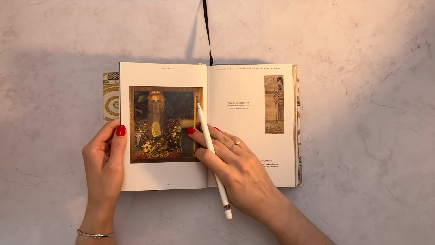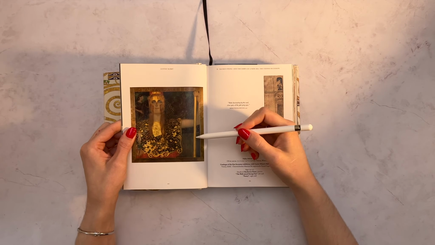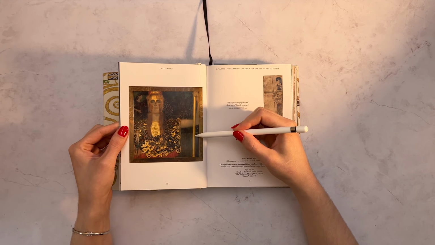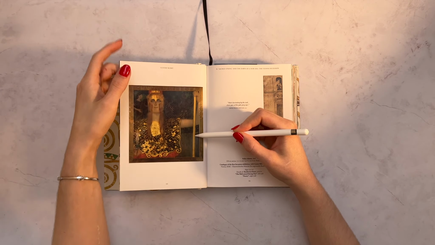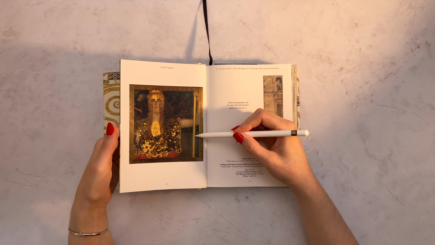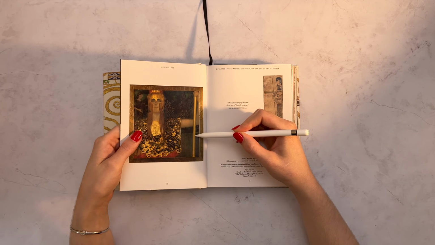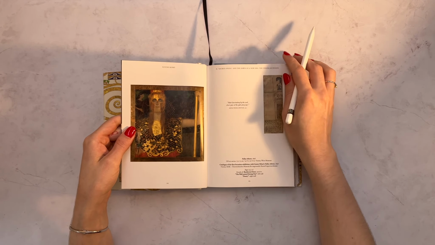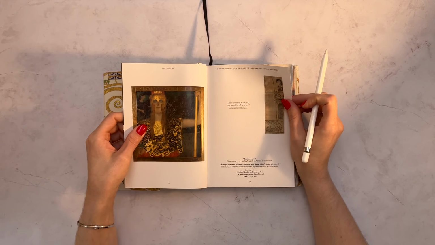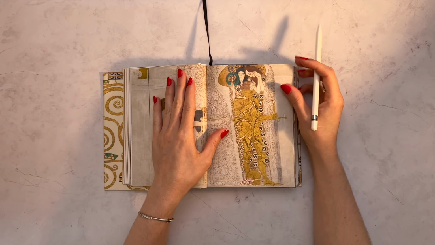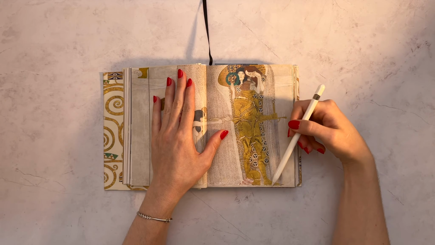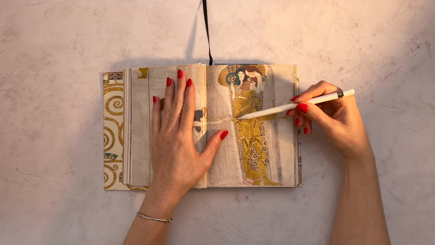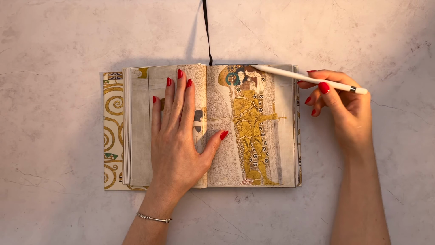I think this one is so cool. Athena, from 1898. Isn't that beautiful? I wonder how he did the gold, if it was gold leaf or fool's gold or something. This one has an interesting composition. It's kind of askew. Then we have this knight and these two ladies.